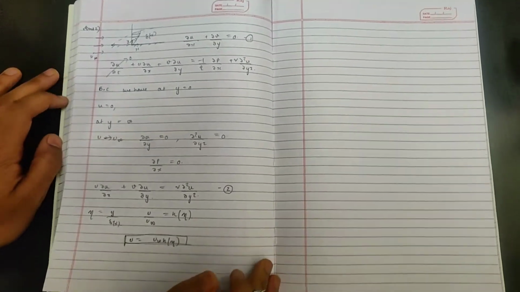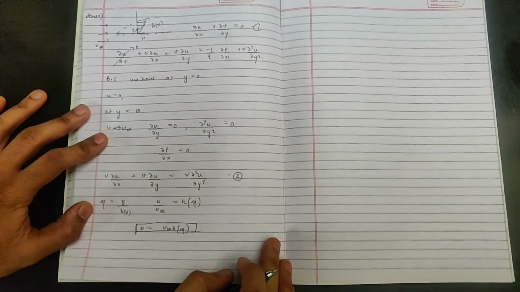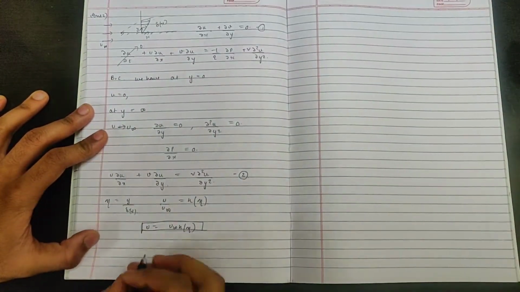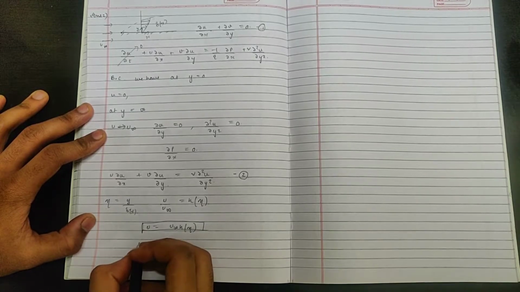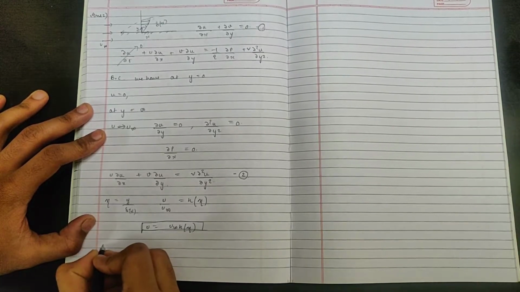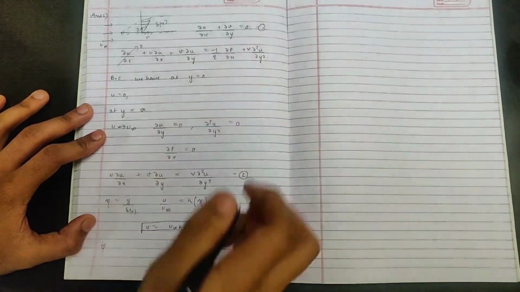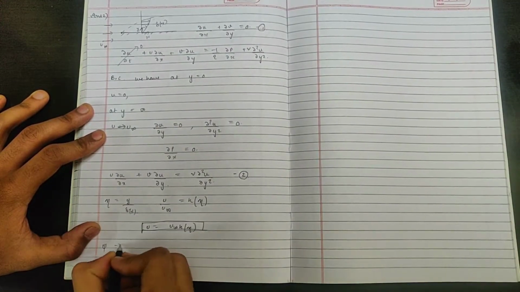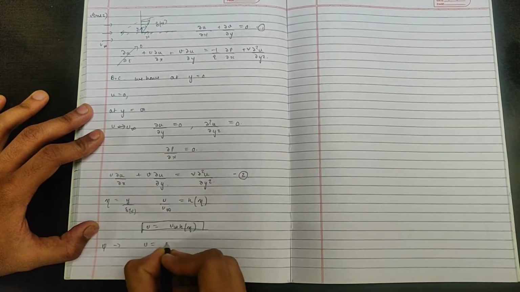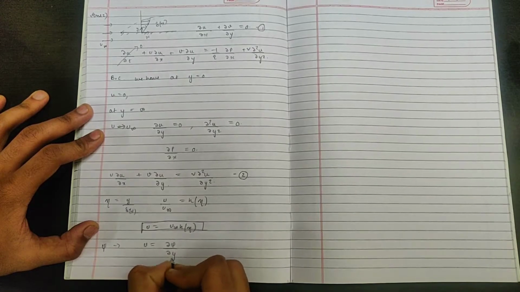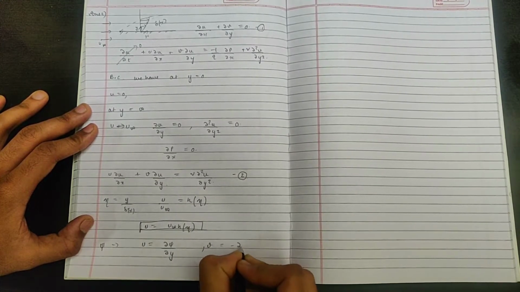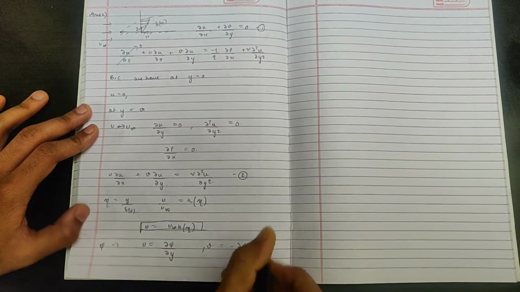Okay, so to satisfy the first equation, the continuity equation, we assume a stream function psi which satisfies the first equation. So we know for the stream function we have u as del psi by del y and v as minus del psi by del x.